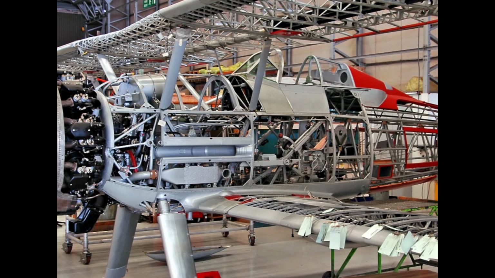Describe the construction of a bonded honeycomb structure. A bonded honeycomb structure is a laminated structure with six-sided cells.